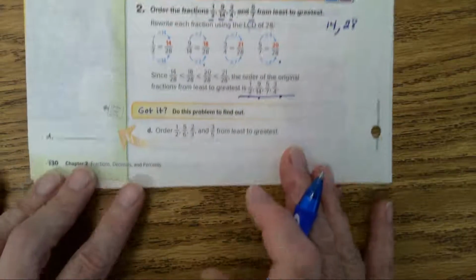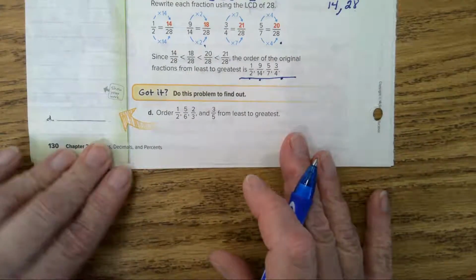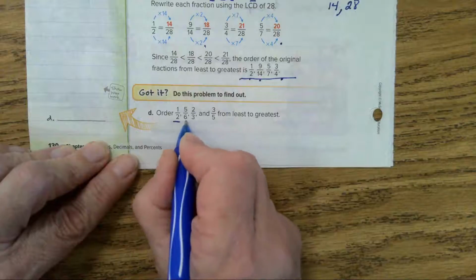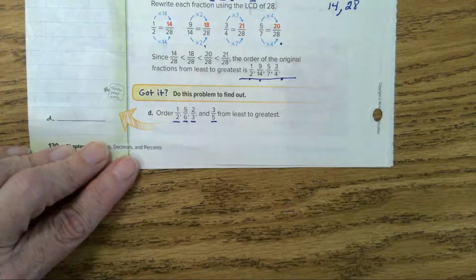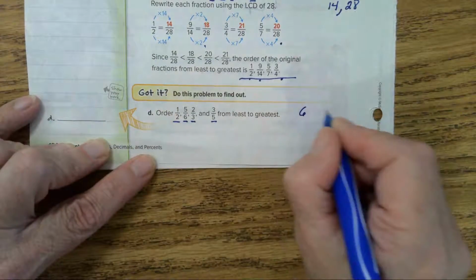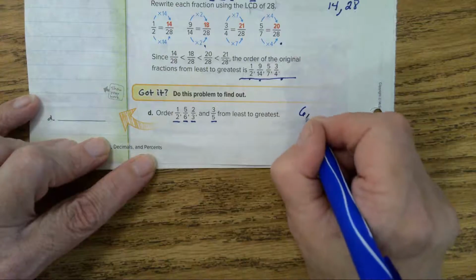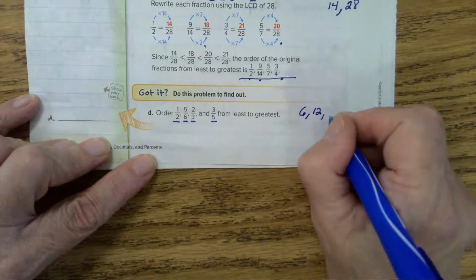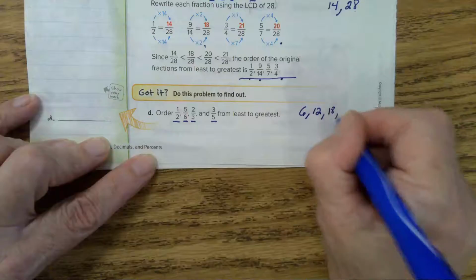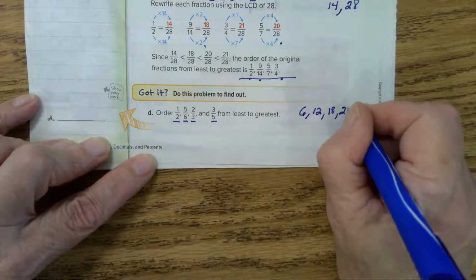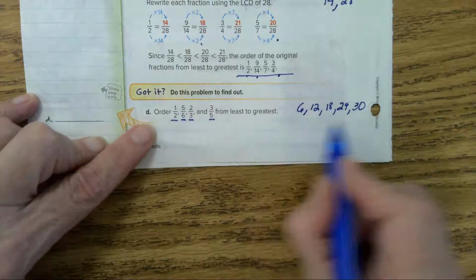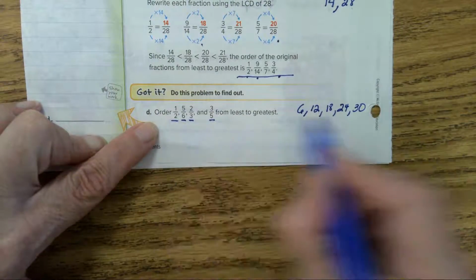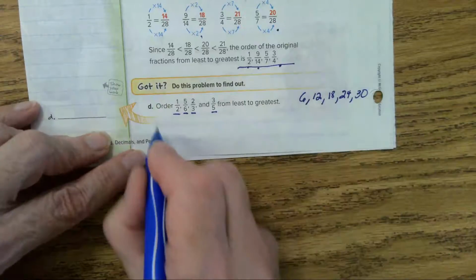Now we're going to do the same thing in letter D. Let's look at our denominators. 2, 6, 3, and 5. Which denominator is the biggest number? 6. So 2 divides 6, but 5 won't. 12, 5 will not. But 5 does divide 30, right? Will 2 divide 30? Yes. Will 3 divide 30? Yes. So it's going to be a 30.